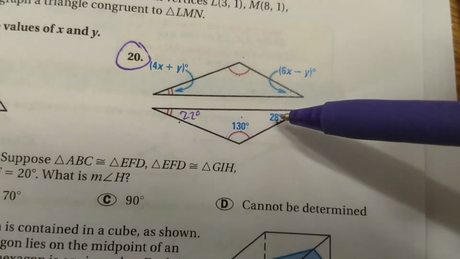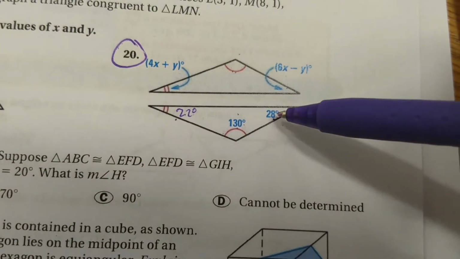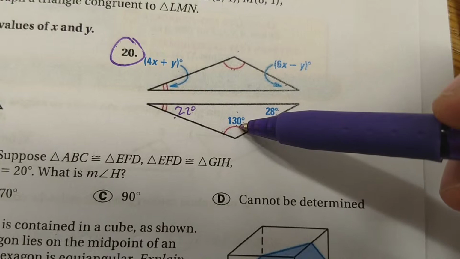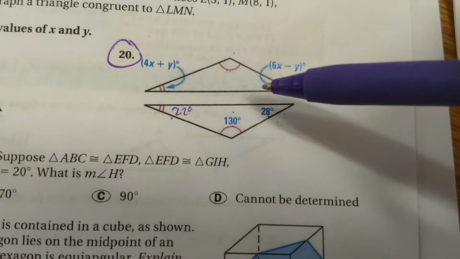Okay? So I've already marked this one as 22 degrees, because I know that 28 and 130 plus whatever this is has to add up to 180. Well, 22 is the only thing that could do this.